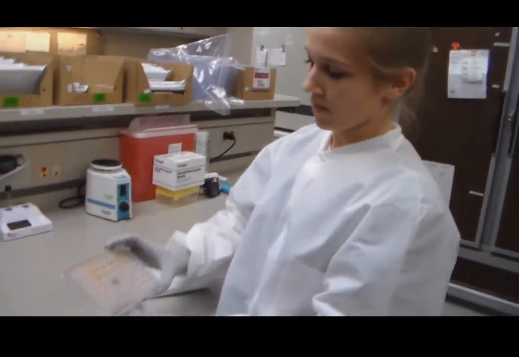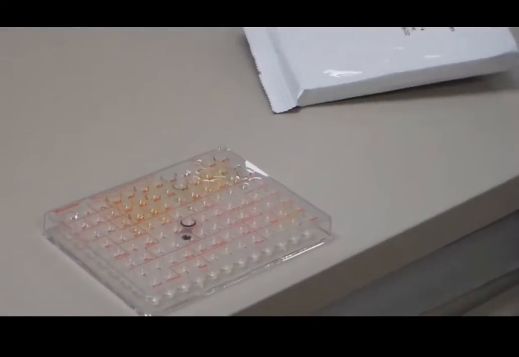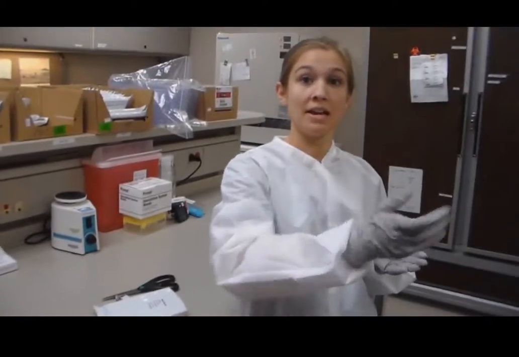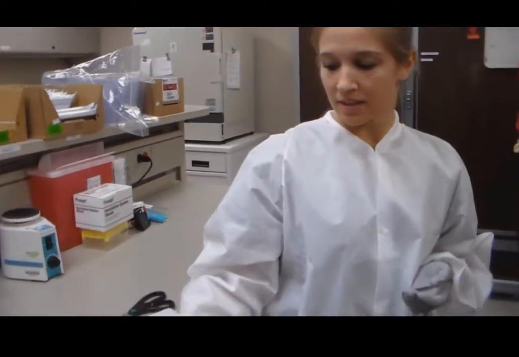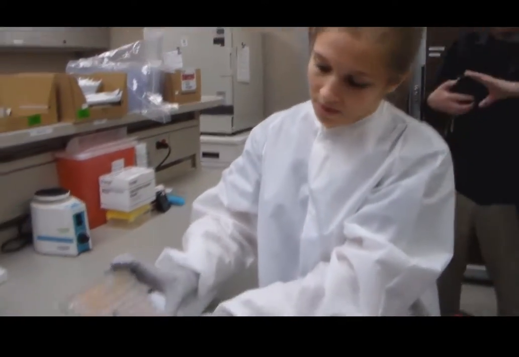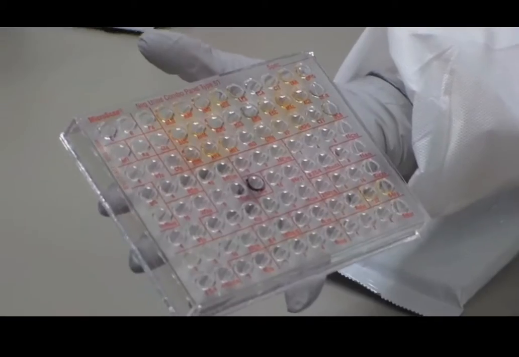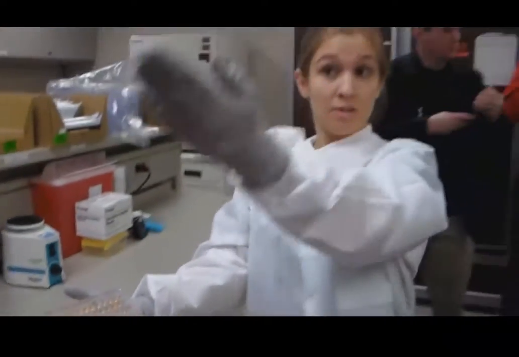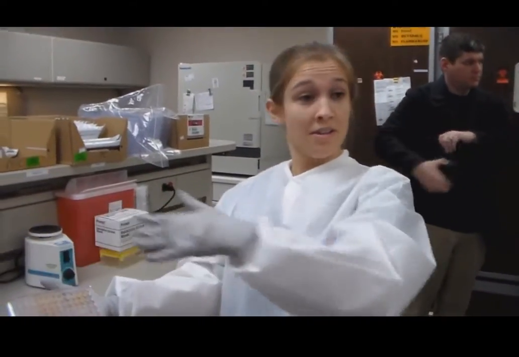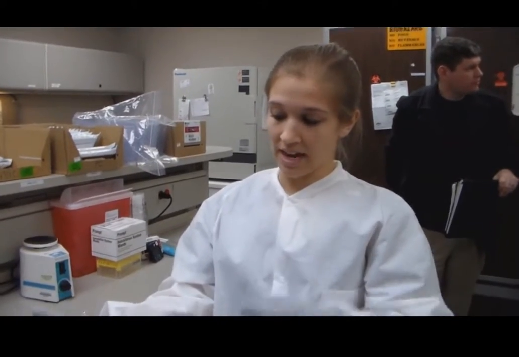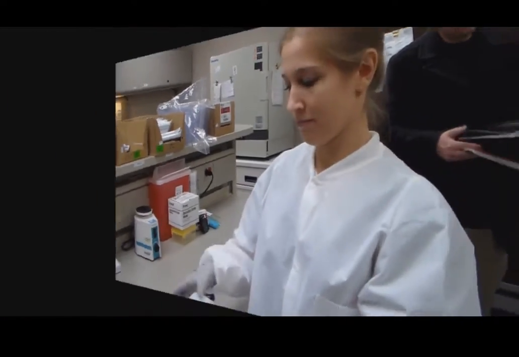So here would be one of our negative urine codes. I was talking about the E. coli. This is what I would set up, and you can see it has all the different dilutions and all of the different antibiotics. That's what we would set up. It would incubate in here for 24 hours, and then we would come back the next day and read the MIC, which is minimal inhibitory concentrations.